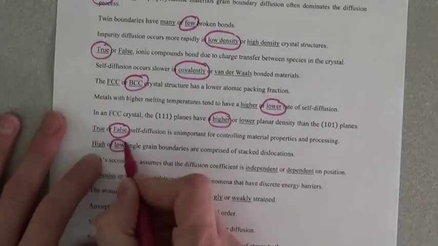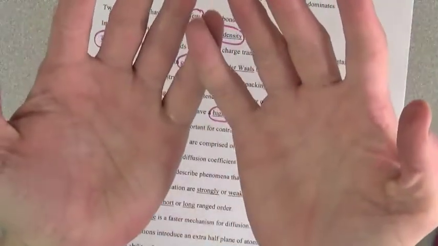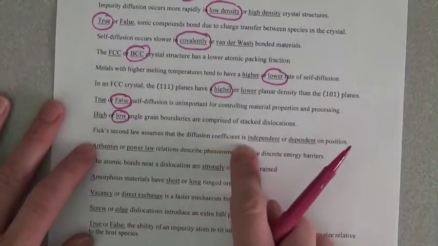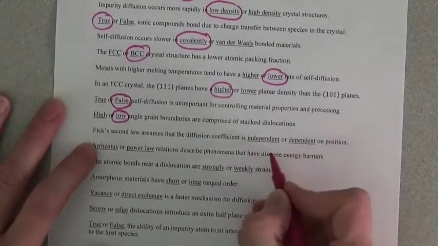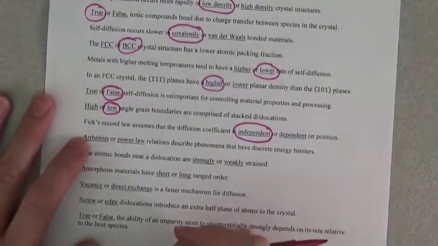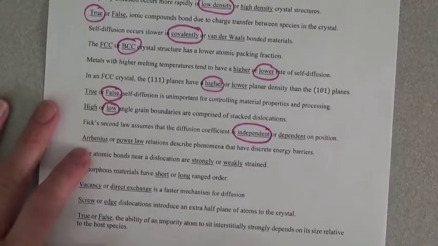Low-angle grain boundaries are comprised of stacking faults. The angle is the angle of disregistry between the planes. So if there's a small amount of disregistry, we can represent that as dislocations. Fick's second law assumes the diffusion process is independent of position. If you look at the diffusion coefficient, it's just a value. It does have a temperature dependence, but not positional.